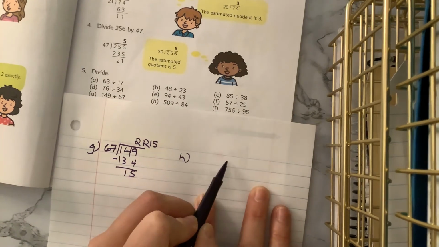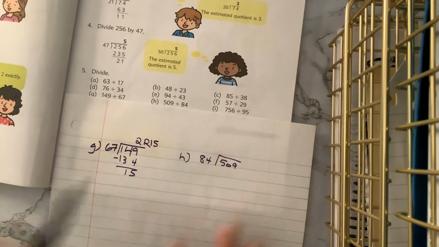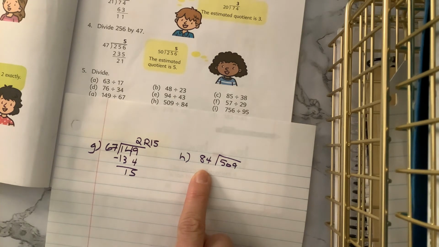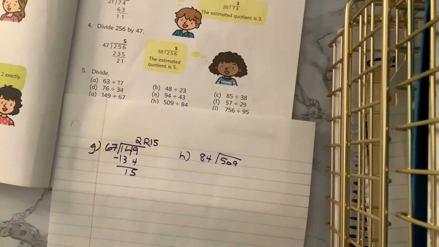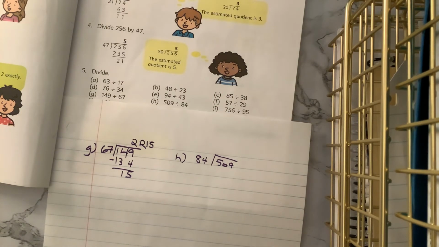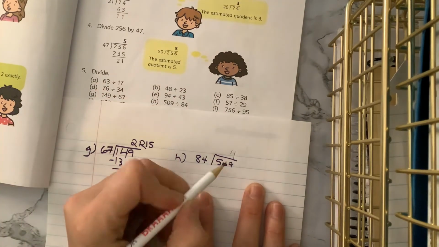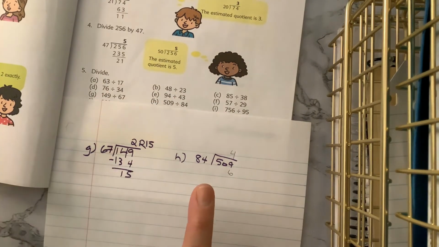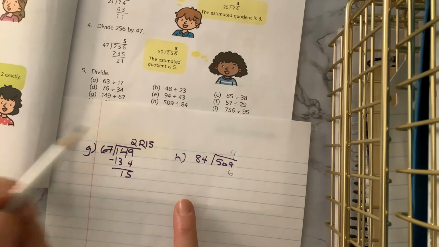H, 509 divided by 84. So think of this as kind of close to 80 or so. This is going to be probably a little bit tricky. I'm going to go in pencil again. But if I said 80 and I'm trying to go in 509. So if we say 4, approximately 4, 4 times 4 is 16. Carry that 1. 4 times 8, way too low.